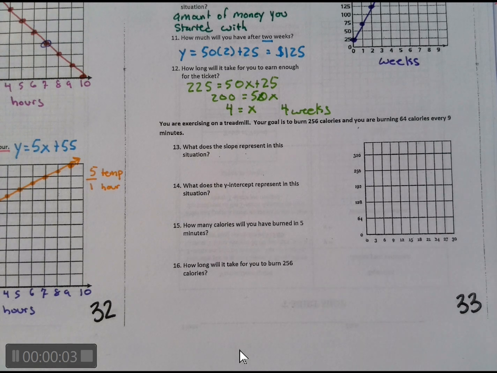Welcome back, everyone. So we left off with you guys trying to attempt this problem, and this problem was a little bit trickier because our slope was not a whole number. This time our slope was a fraction. So let's go ahead and review this one to make sure you guys understand it.